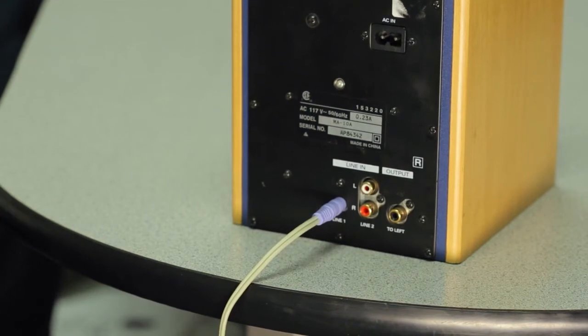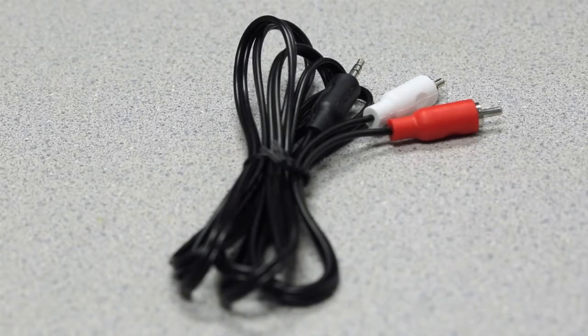Take the other end of the mini plug cable and connect it to the plug input of your computer speakers. If you have speakers with RCA inputs, line inputs, identify the cable mini plug to RCA and then connect it from the video conference equipment to the speakers.